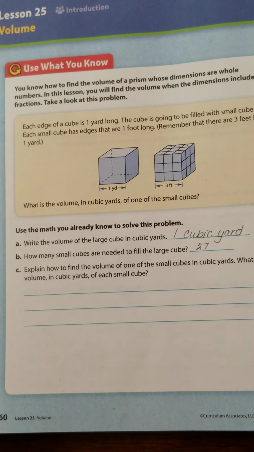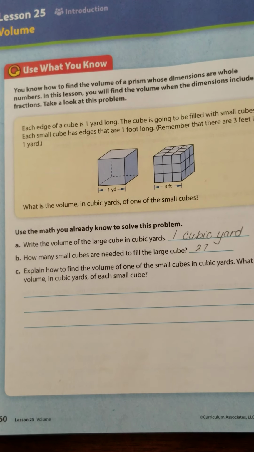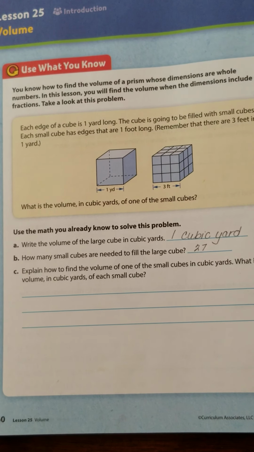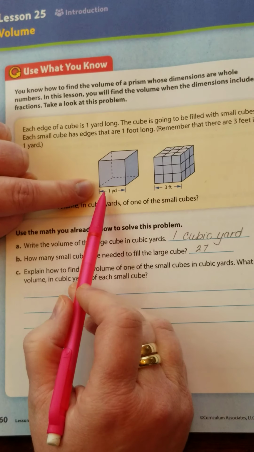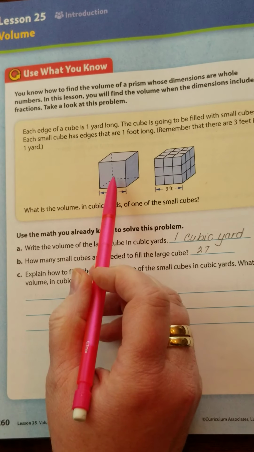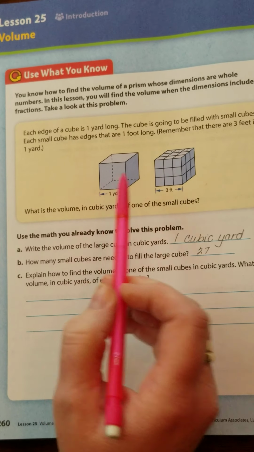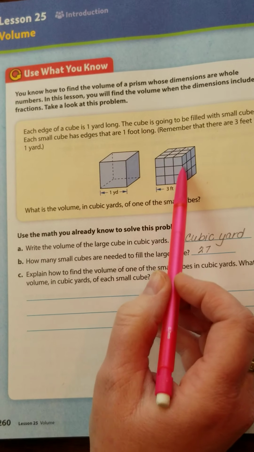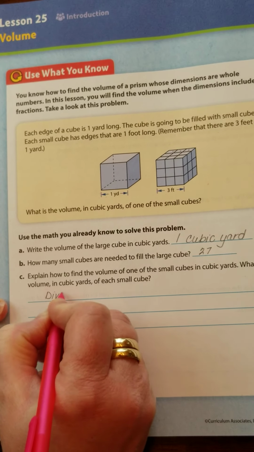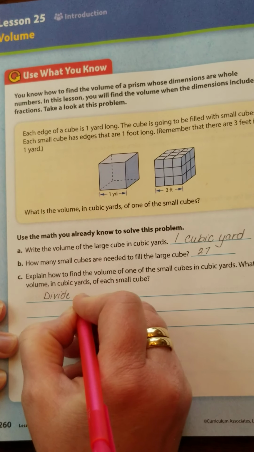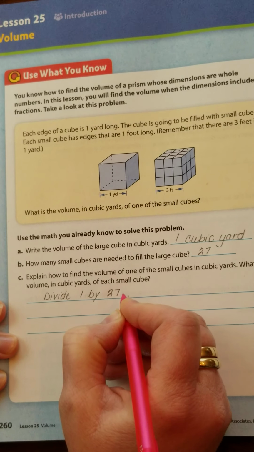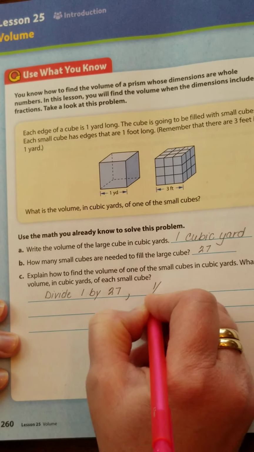All right, question C. Explain how to find the volume of one of the small cubes in cubic yards. What is the volume in cubic yards of each small cube? Well, we know that this is 1 yard. So we're going to start with 1 yard, and you're going to divide 1 yard up by what? Well, how many small cubes were there? 27. Right, so you're going to divide 1 by 27. What's another way that you can write that? 1/27.